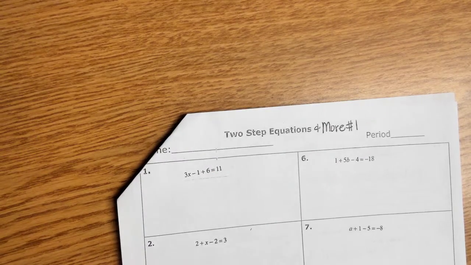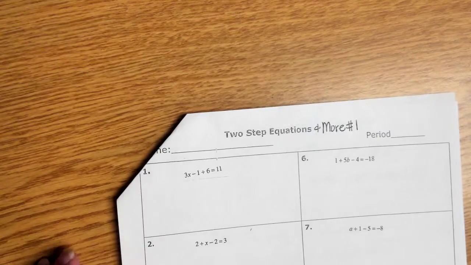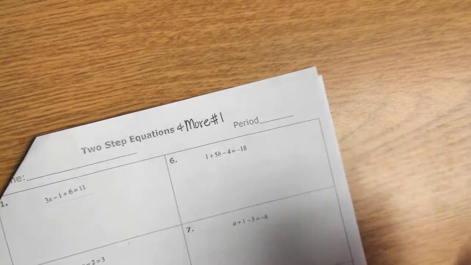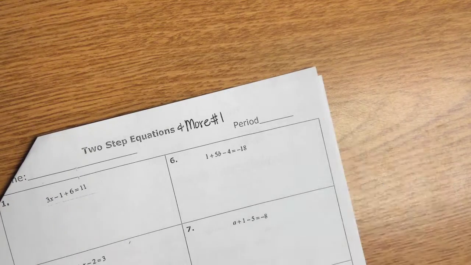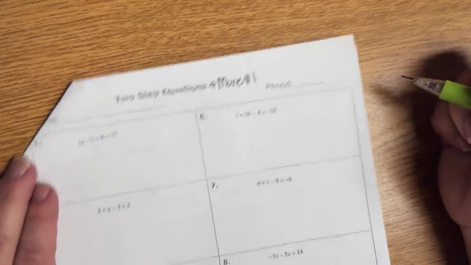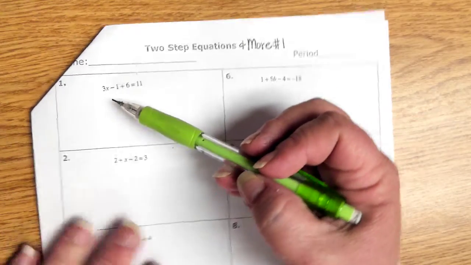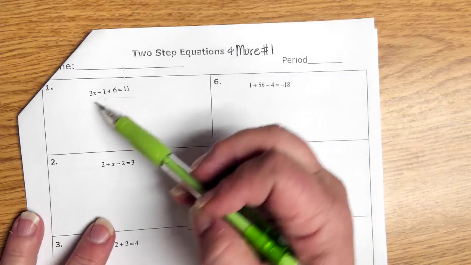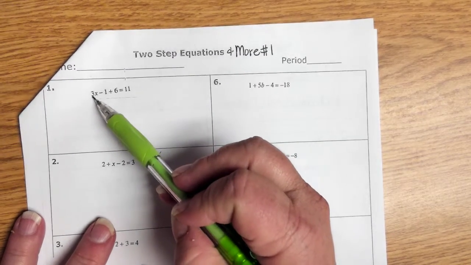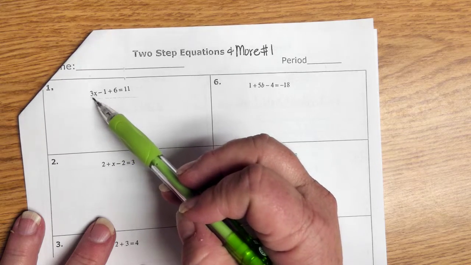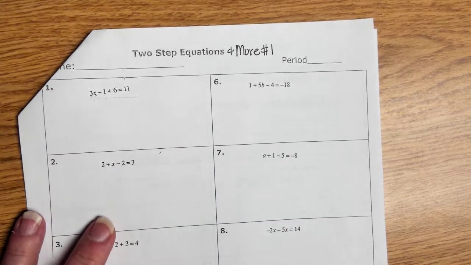Okay, let's take it one step further. We know we have constants and variables, and variables are anything. This is called a coefficient of a variable. If there is a number next to a variable, it's called a coefficient.